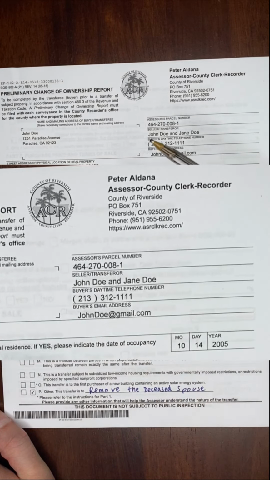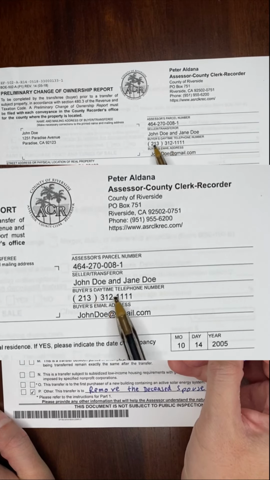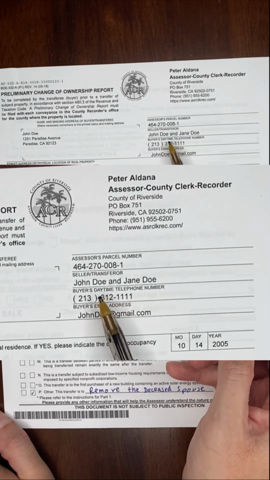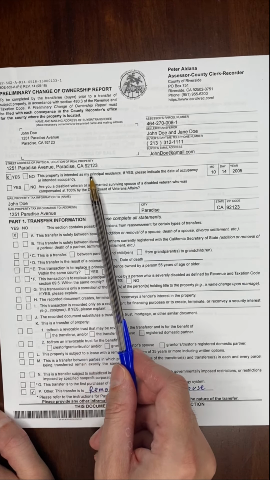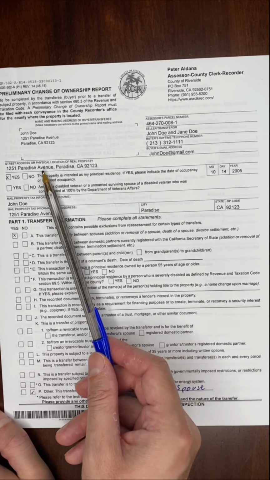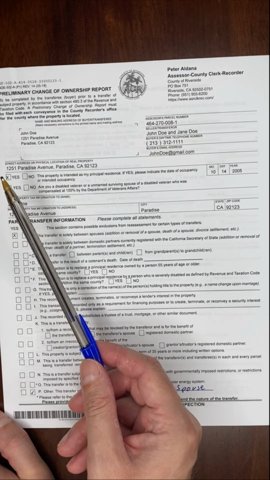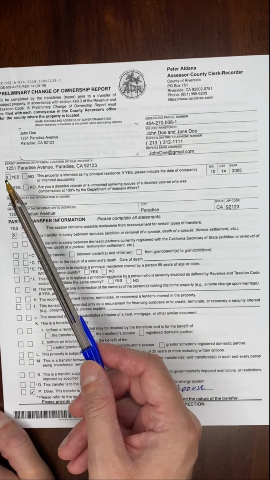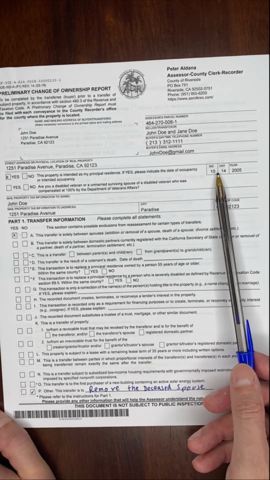So like before, usually most of it is filled up except the phone number that you may have to ask the signer to fill. Then here, this property is intended as my principal residence. It can be yes, if it was just to remove the spouse who passed, and since when they occupy the property.